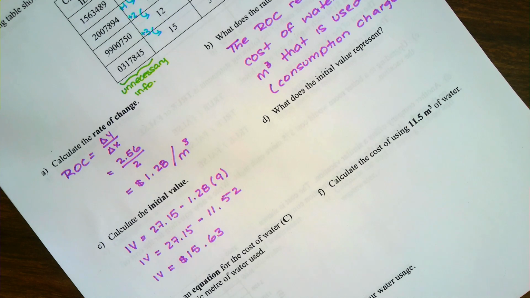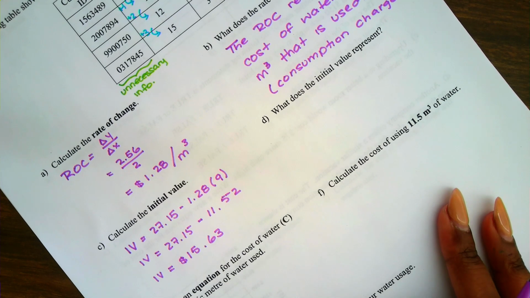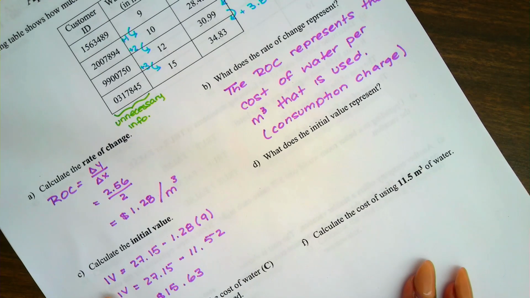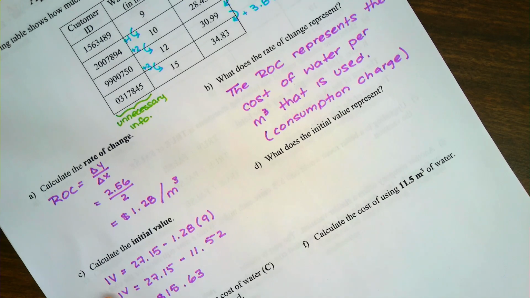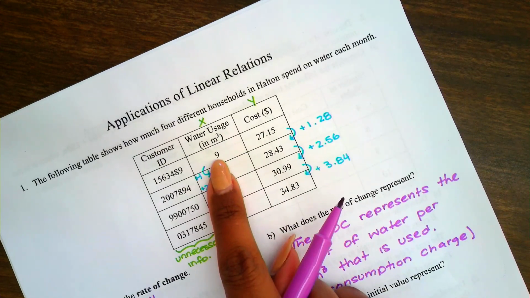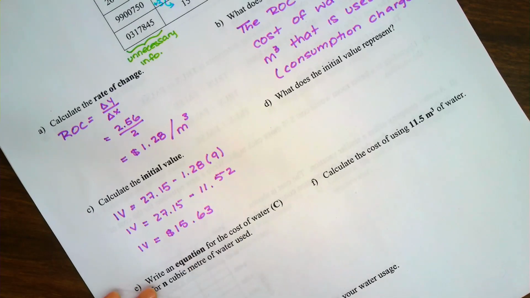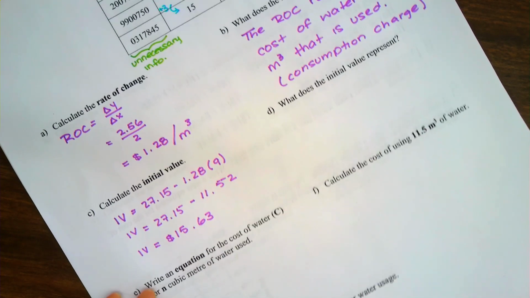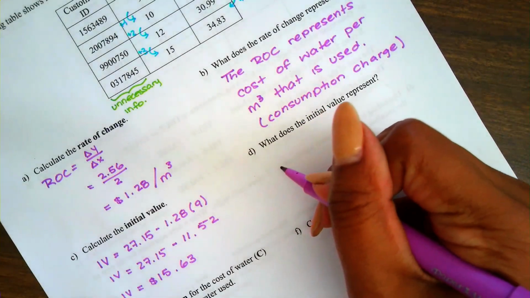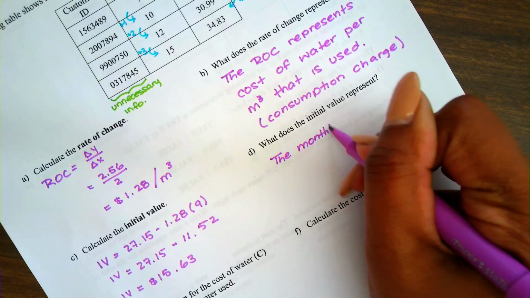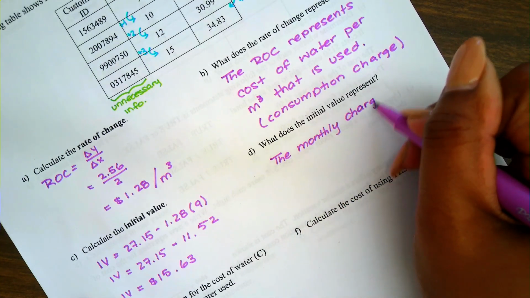Okay? Now, what does the initial value represent? Well, the initial value represents the monthly charge to have a water service. So I haven't actually used any water yet because it says water usage. If my water usage is 0, because I looked for term 0, that's my initial value. I haven't actually used any water, but I still have to pay $15.63 just to say I would like to have water in my household. Okay? So it is the monthly charge to have a water service. Kind of like a starting fee.